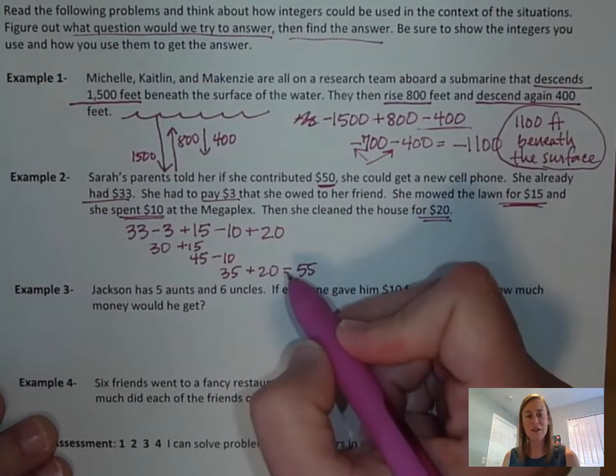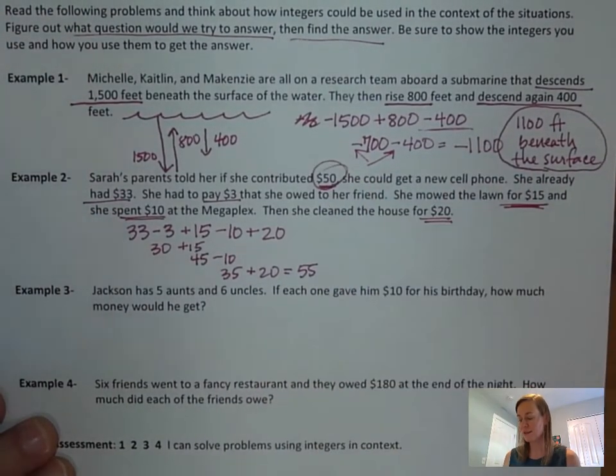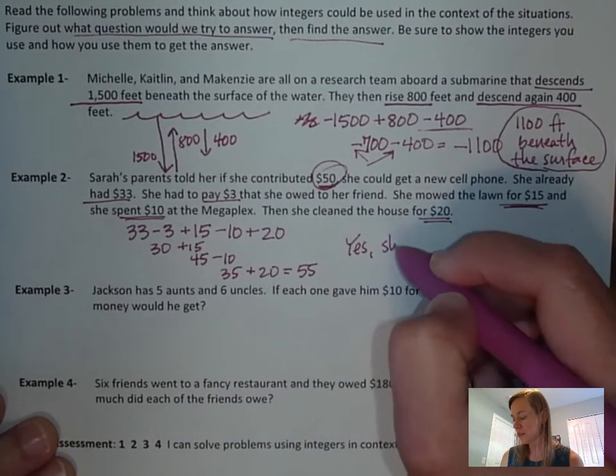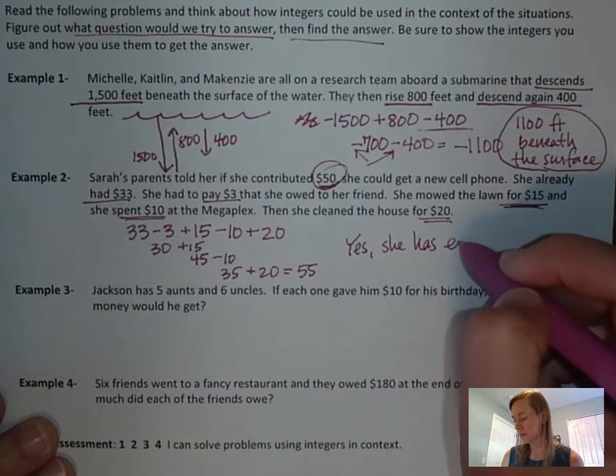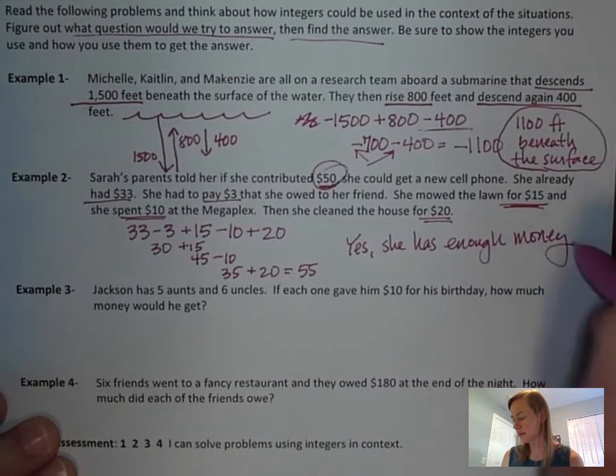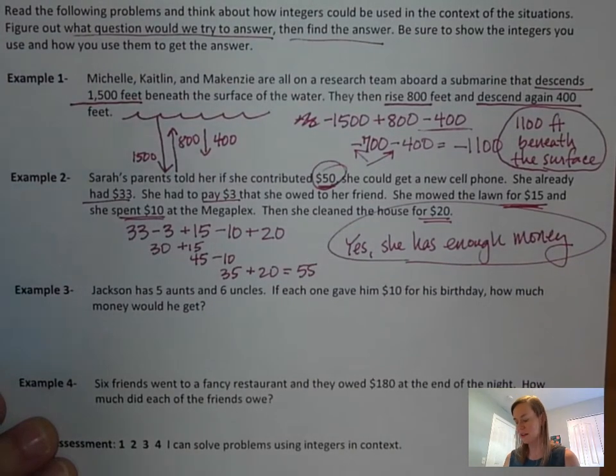So does she have enough money to buy that phone? Yes, she does. So we're going to say yes. She has enough money. All right. There we go. And that is our answer.